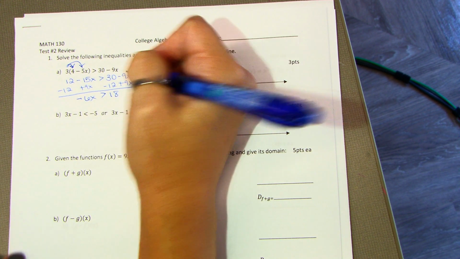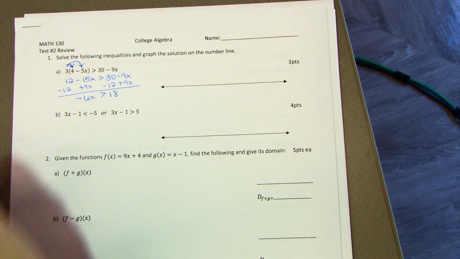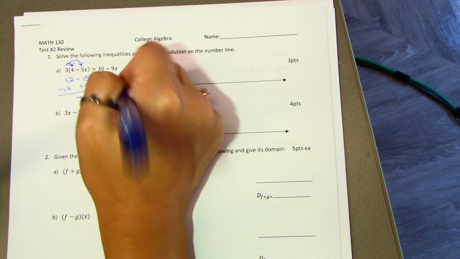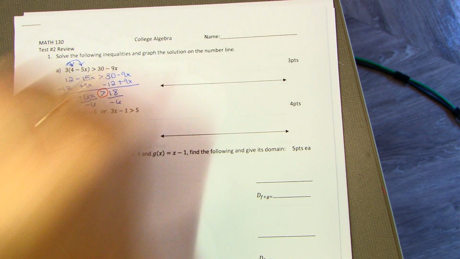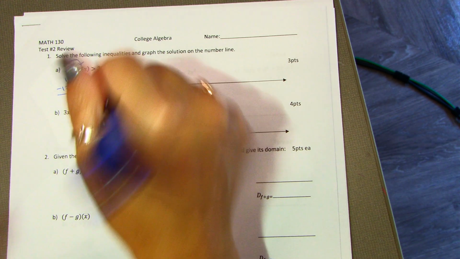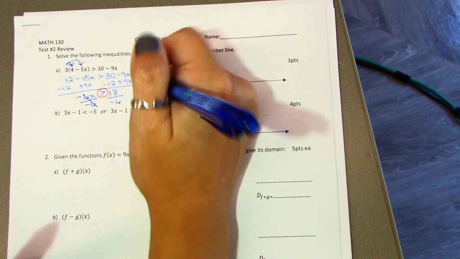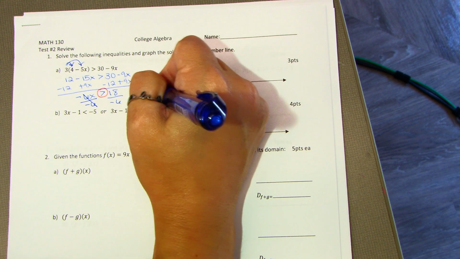One of the reasons I purposely decided to move things to the left in terms of my x's is that I knew it would result in a negative, and I wanted to make sure that we pay attention, because on our next step, we have to divide by a negative 6. This is the one time where a special rule pops up with our inequality: if we divide by a negative, we have to flip our sign. So the negative 6 cancels out, and I'm left with x. Instead of greater than, I'm going to have less than. 18 divided by negative 6 is a negative 3.